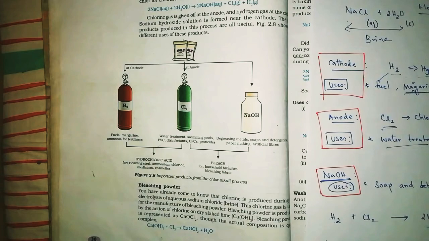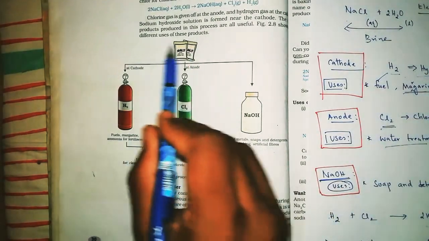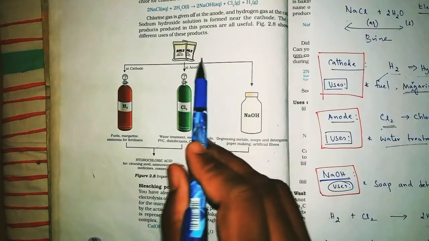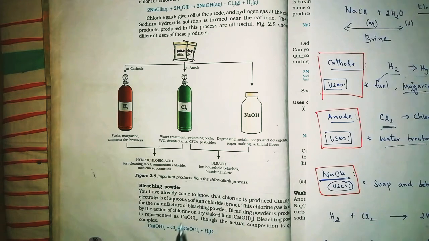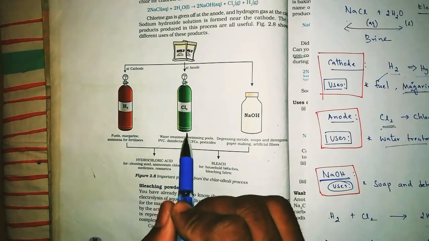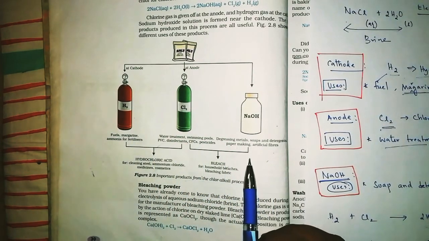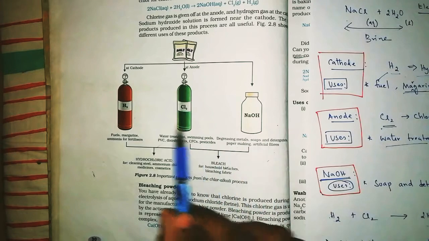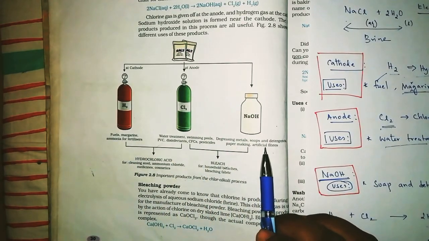And this is one of the very important things, because this question, the uses of hydrogen, chlorine and sodium hydroxide, is one of the important questions in this year's board exam question paper. This question came. So I want everyone to study the uses carefully, because it's a very important question.